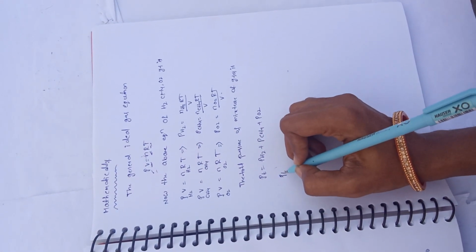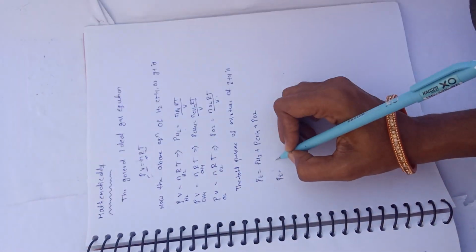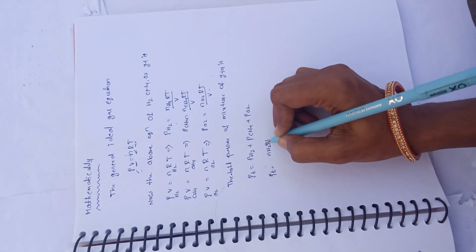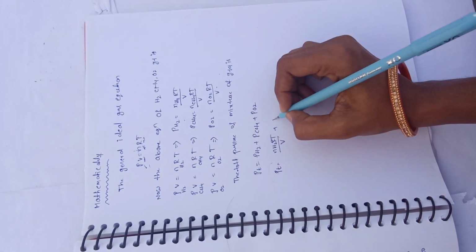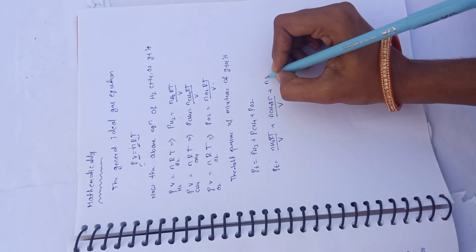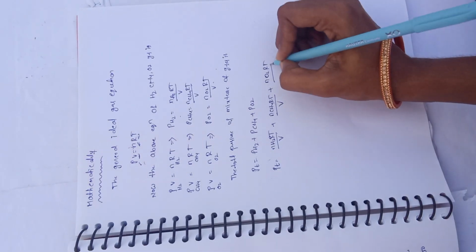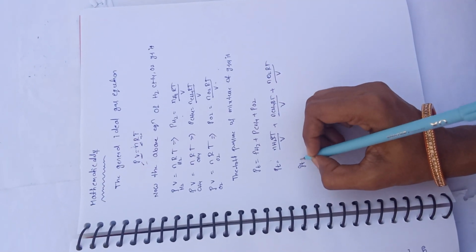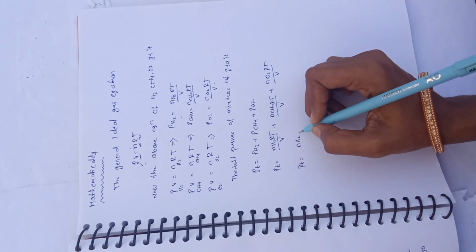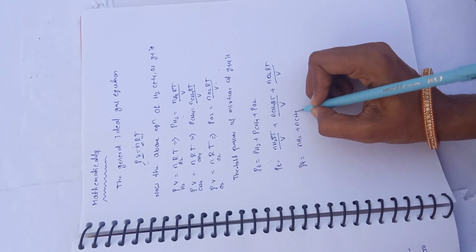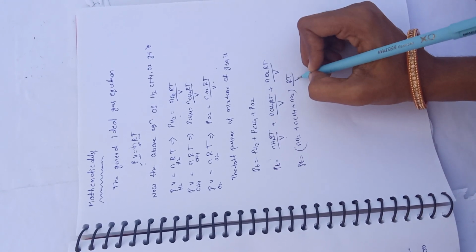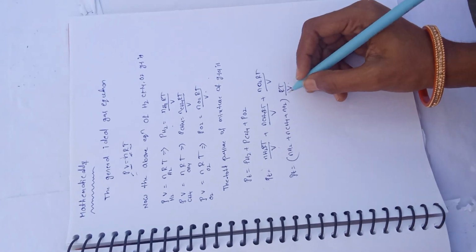In this, PH2 is NH2 RT/V, plus NCH4 RT/V, plus NO2 RT/V. So now PT is equal to RT/V times NH2 plus NCH4 plus NO2, because RT/V is common.